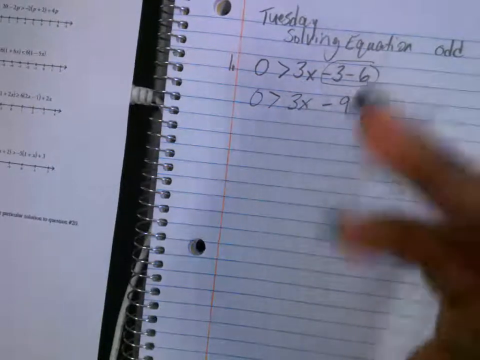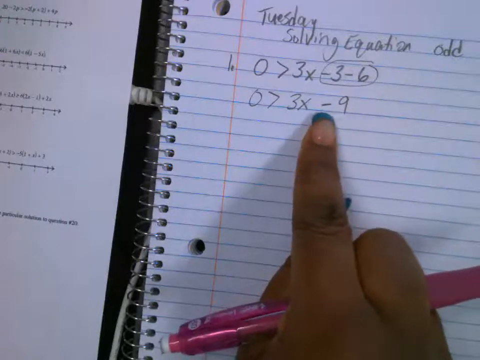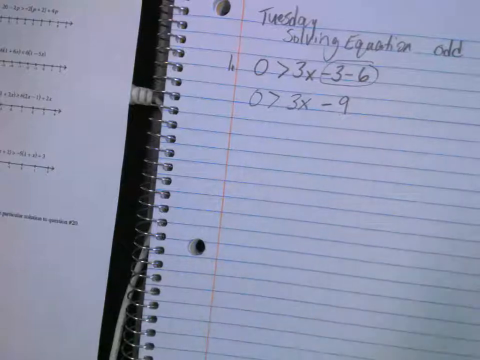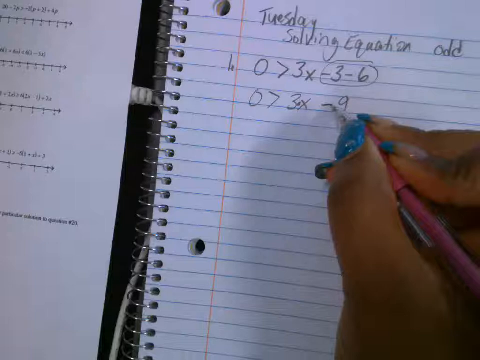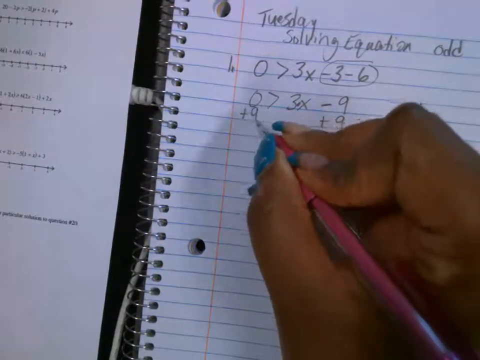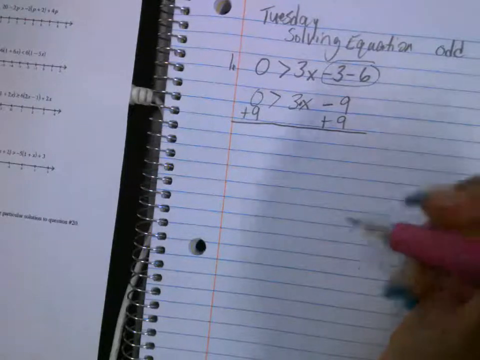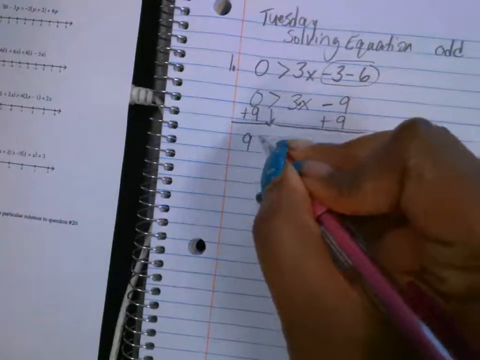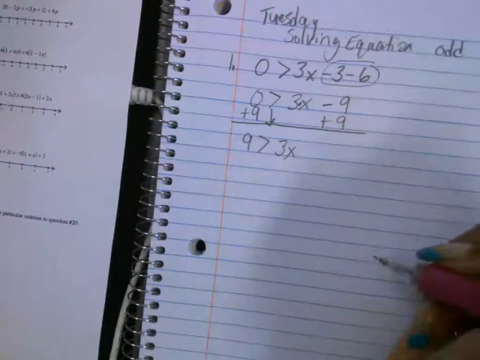To get x by itself, you got to get rid of these two numbers, the 3 and the negative 9. Get rid of all numbers that you can add or subtract to eliminate. When you isolate a variable, use the inverse operations. Here is multiplication. Here is subtraction. The opposite of subtraction is addition. So you're going to add to get rid of the negative or minus 9. When you add 9 on both sides, this gives you 9 on this side. Bring down the greater than inequality, and this gives you 3x.